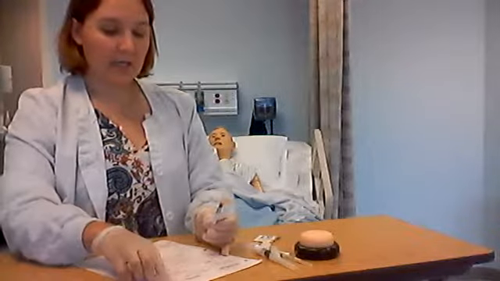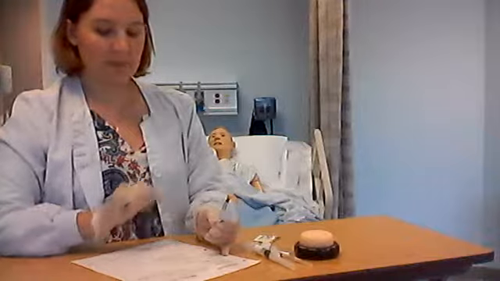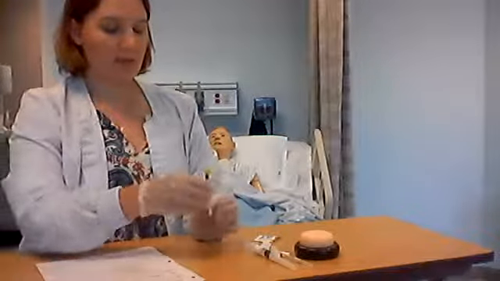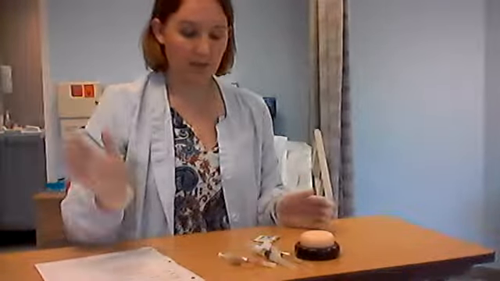Then for my TB, I have Terrence Walker, tuberculin purified, 0.1 milliliters intradermal. Time is now, I will document at the end. Okay, so now we're going to go ahead and give the injections. Our 3 checks are done.